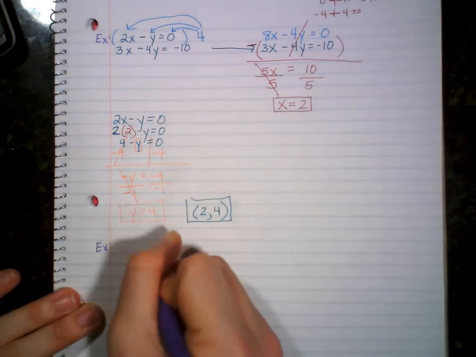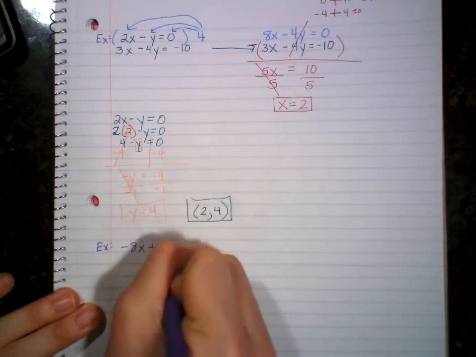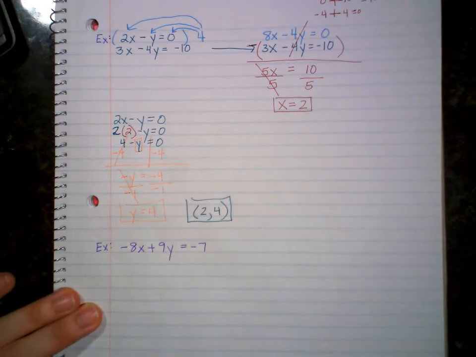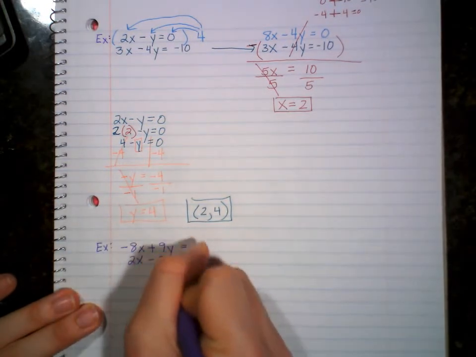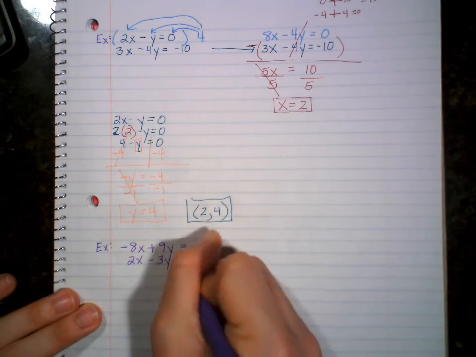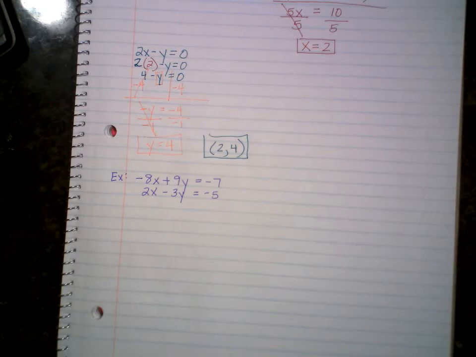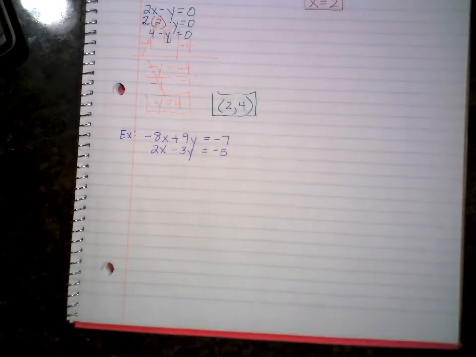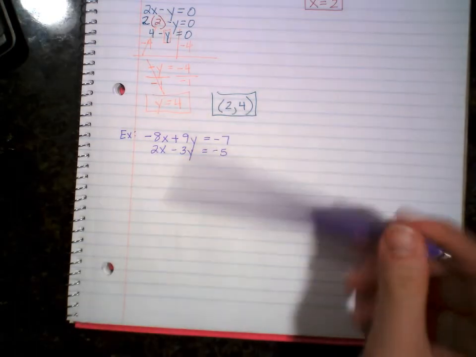So let's do negative 8x plus 9y equals negative 7. And let's do 2x minus 3y equals negative 5. So when you guys look at this, neither variable has the same number out front. Okay, so the coefficient for x's is different. The coefficient for y is different.